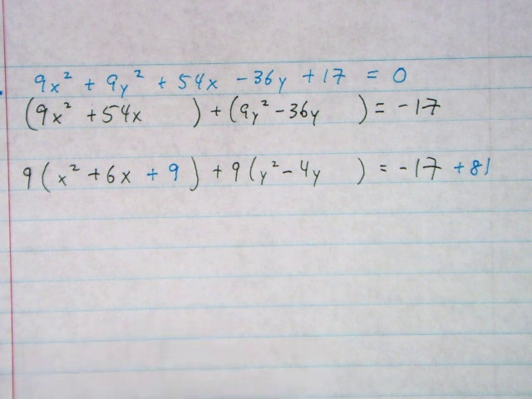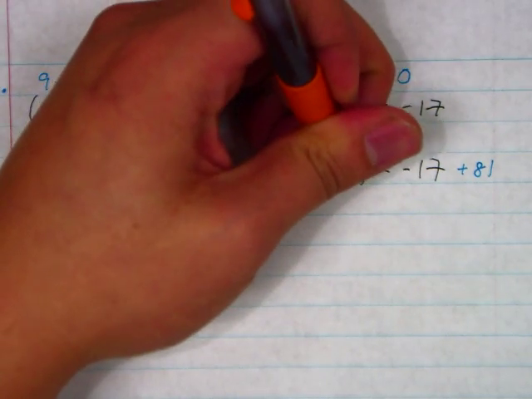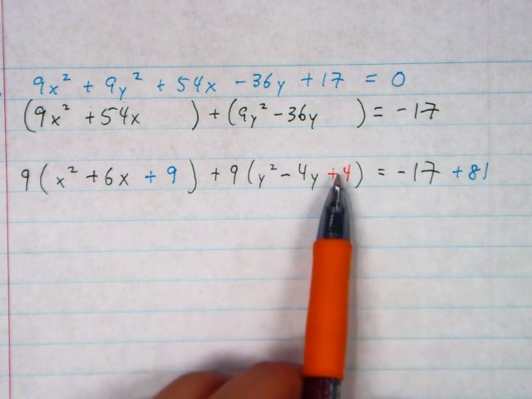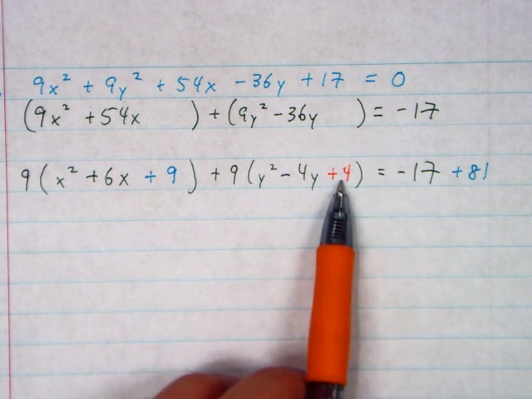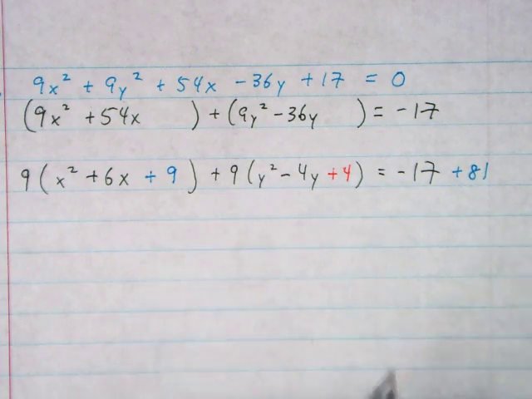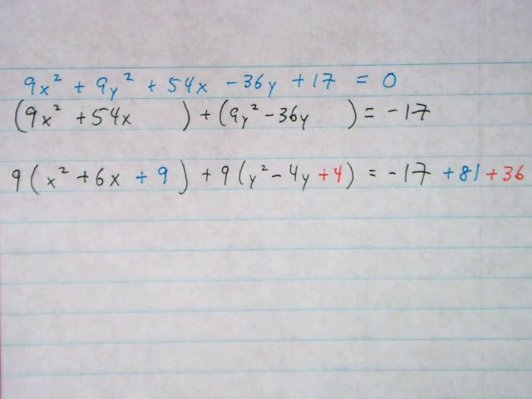Okay, same idea here. -4 divided by 2 is -2. Square is +4. But again, I'm not adding just 4 to both sides. I'm going to be adding 4 times 9. 4 times 9 is 36. I'm going to be adding 36 to both sides.